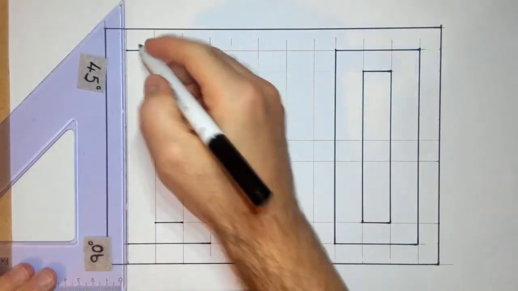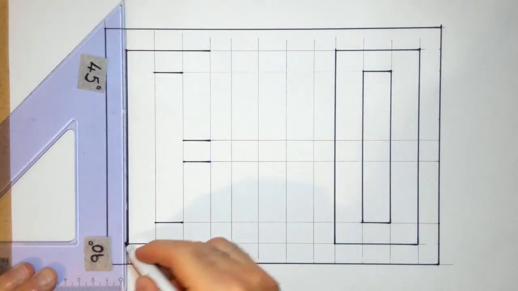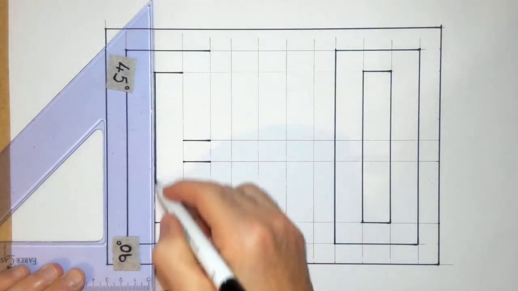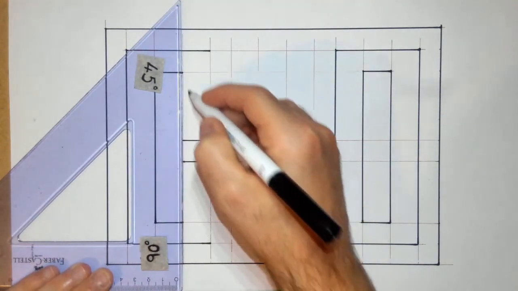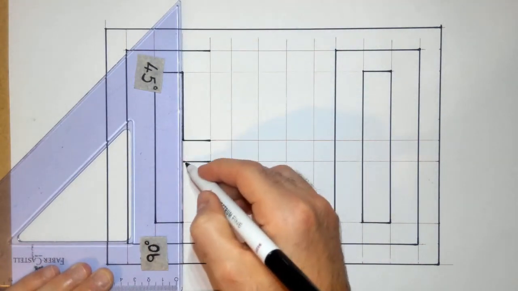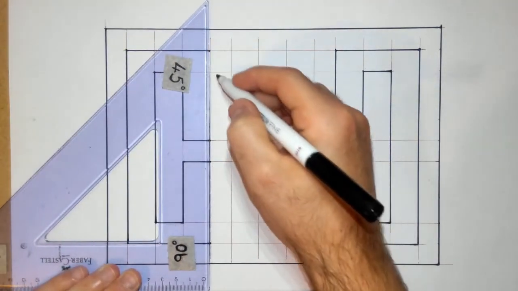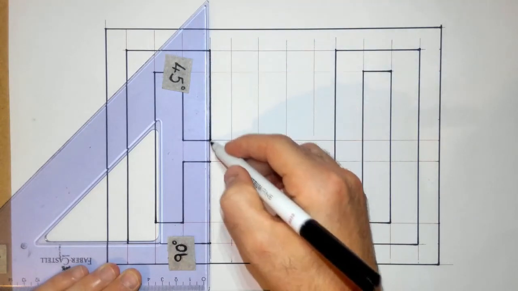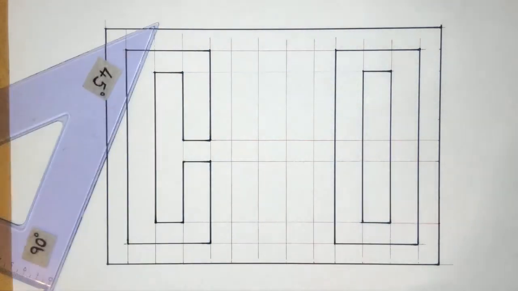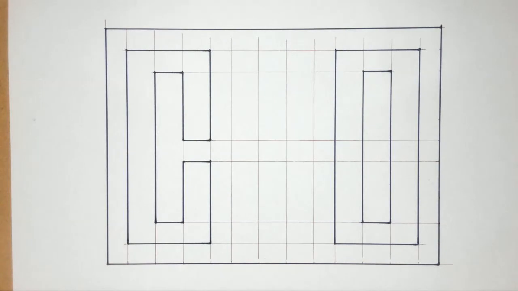And now I'll heavy in my vertical lines. Good gap there, just to make the C. I'm just going to check back to the sheet to make sure I'm accurate there. I think I am. I'm happy with that.